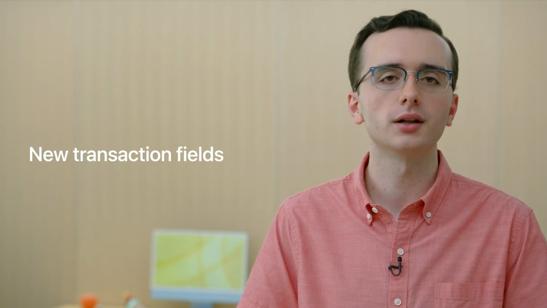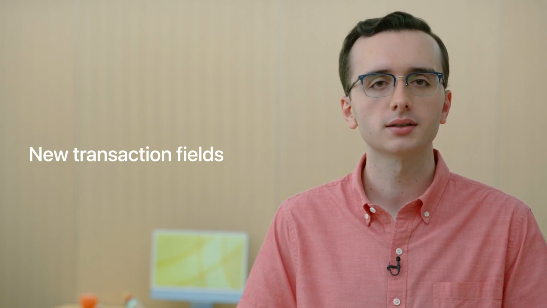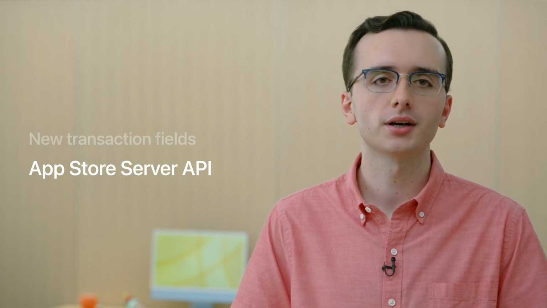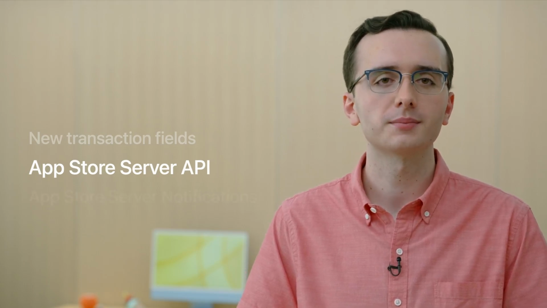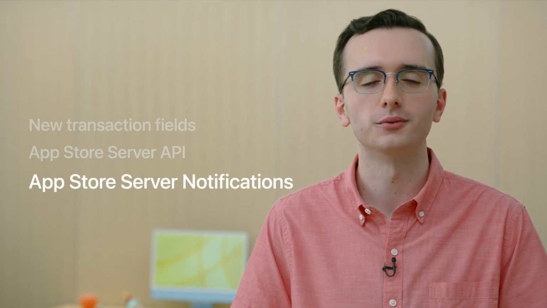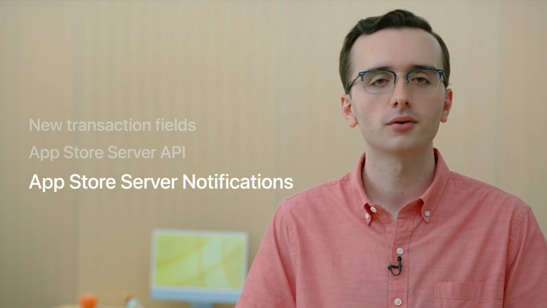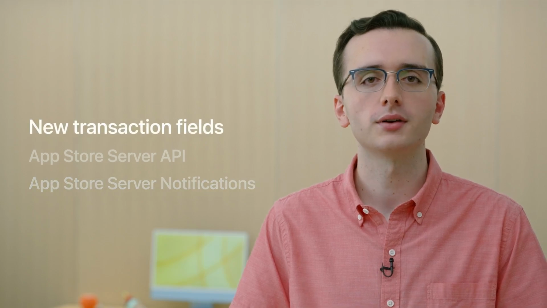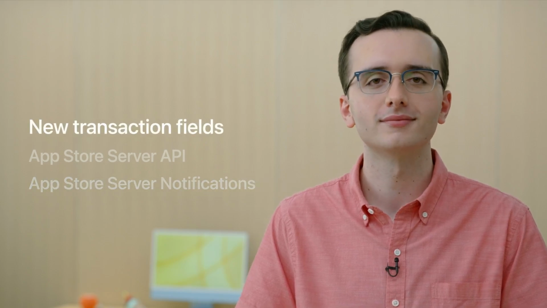First, I'll share some updates to transaction and renewal info fields. Next, I'll tell you about new enhancements to the App Store Server API. And finally, I'll share exciting new features coming to App Store Server Notifications v2. Now, let's dive in with the first of our new topics, new fields found in transaction and renewal info.